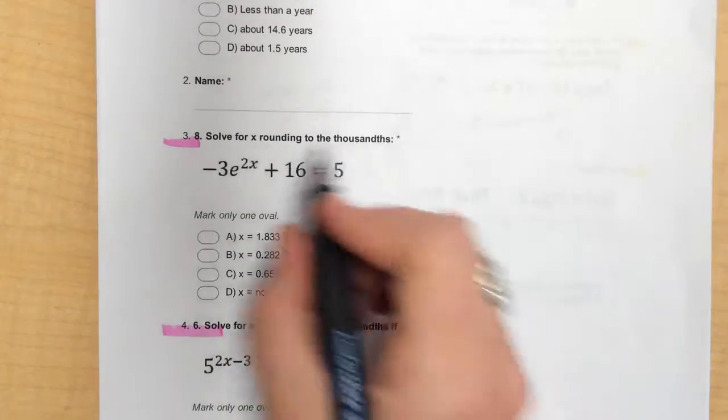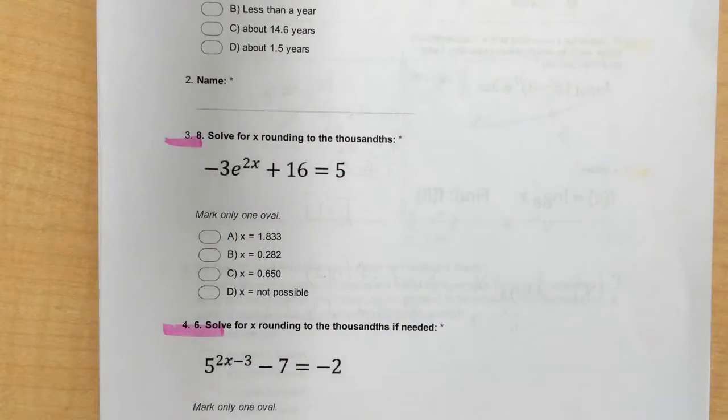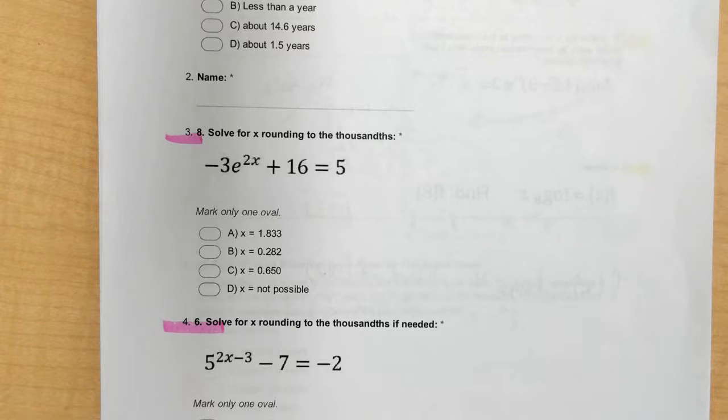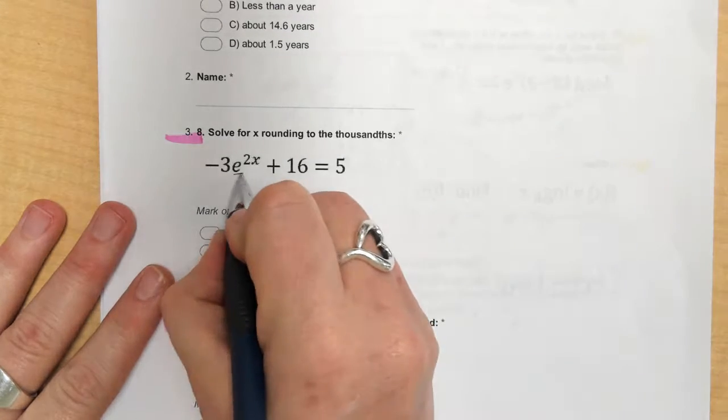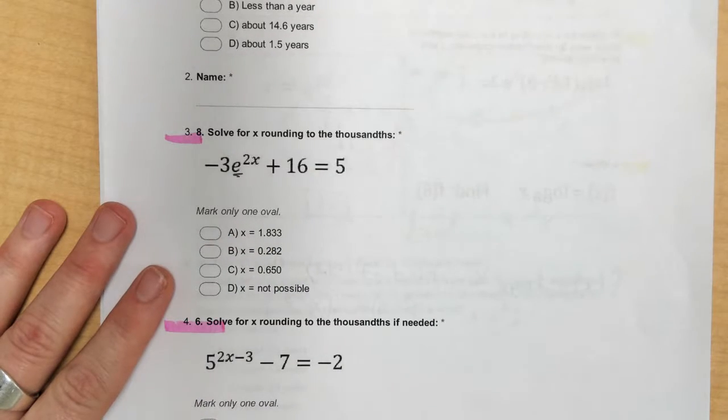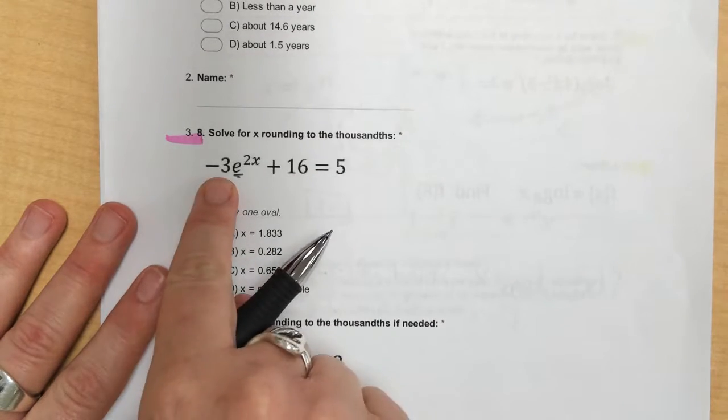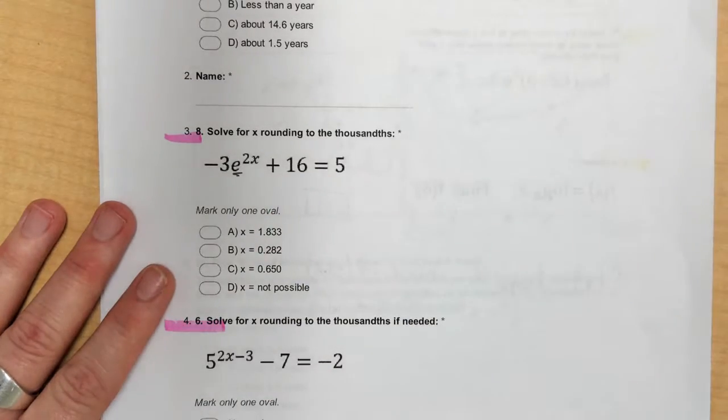How do I know it's an exponential form? Because there's an exponent. And when there's an exponent, the inverse of that would be logarithm. However, you must have the base alone before you do anything else. The base here is e. Only e has the exponent. That means the -3 has to go, and that means the 16's got to get out of there.